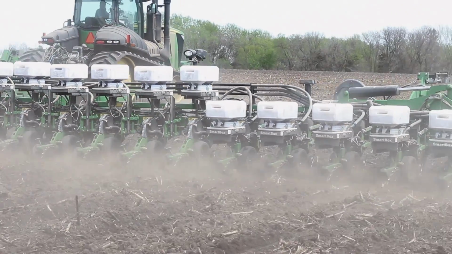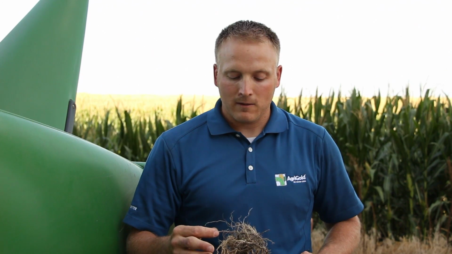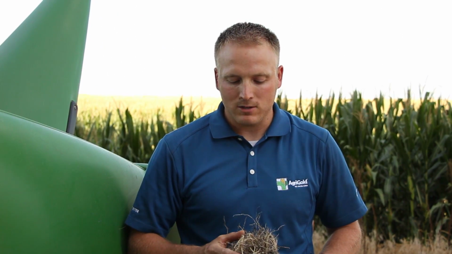When we start having some feeding, it causes an injury point in which the corn plant quite possibly could lose a little yield capability. The other thing it can do is allow an injury point for diseases to move into the corn plant and affect the yield capability of it in that fashion.